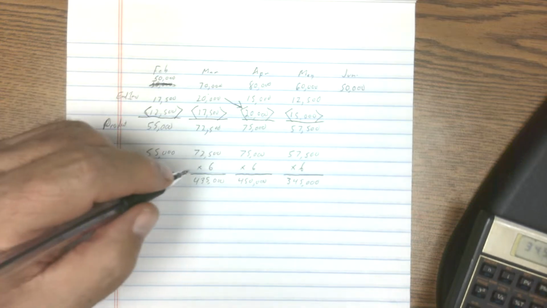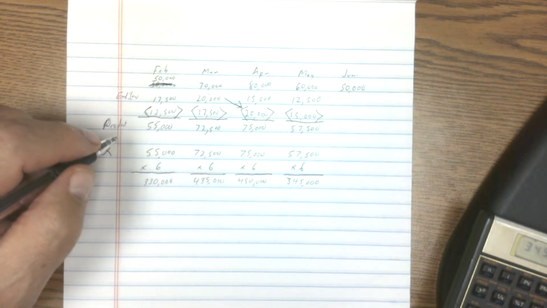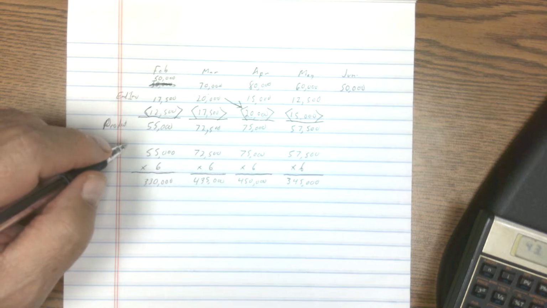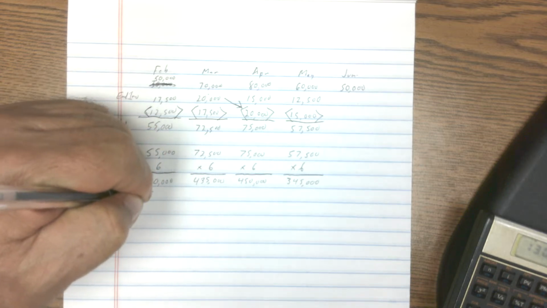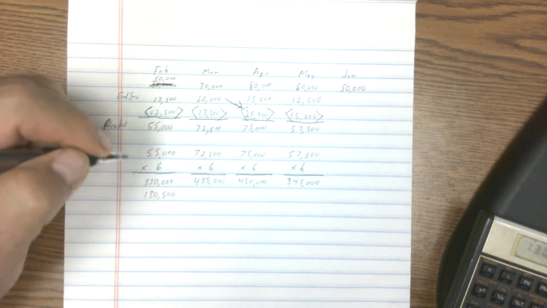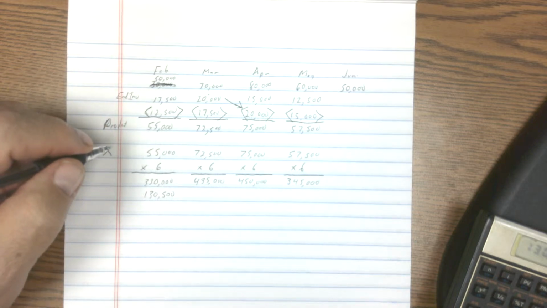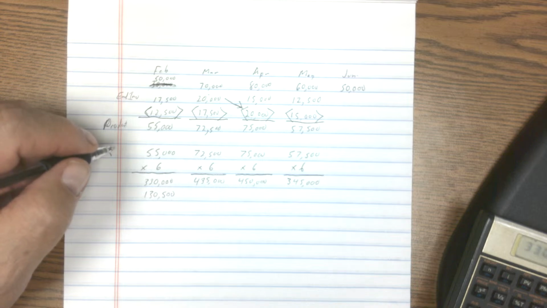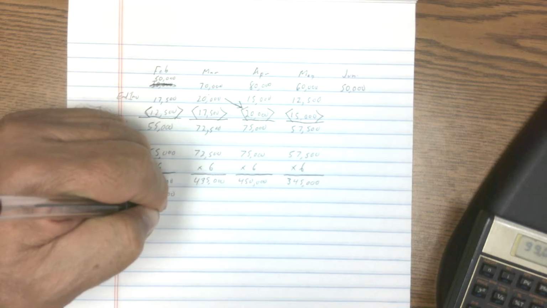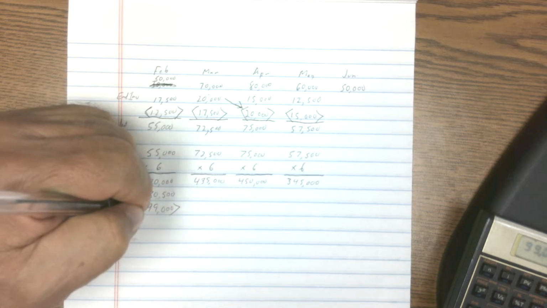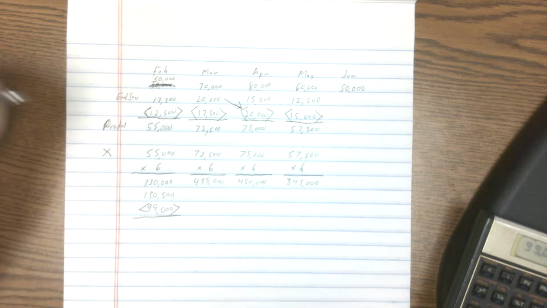So I need 30% of 435,000, which is 130,500, but I'm going to have on hand 30% of 330,000. And that would be 99,000 that I'm going to subtract off.